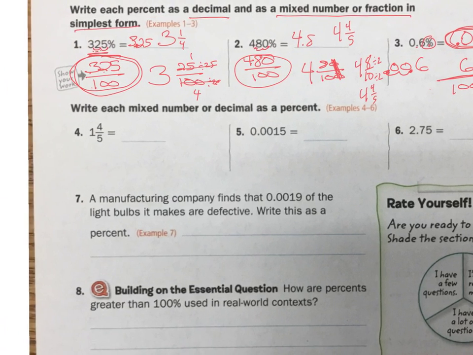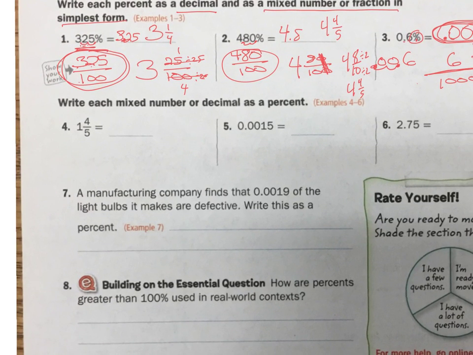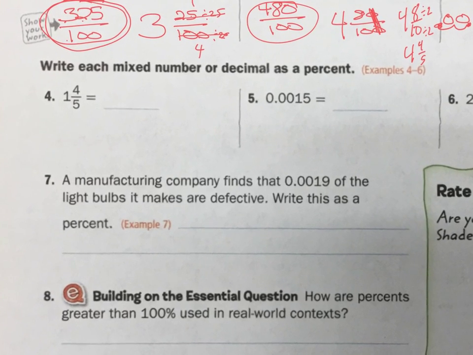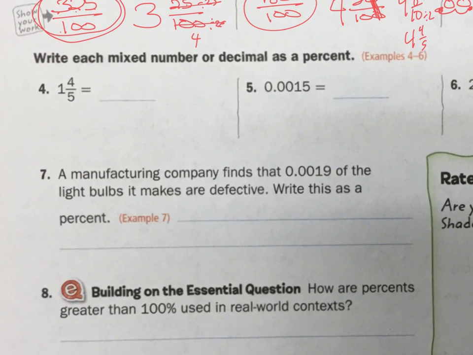All right, let's go here. Now, instead of having a percent, we have some mixed numbers, and we want to write these. Well, we have mixed numbers and decimals. We want to write those as a percent. So let's get 1 4/5 as a percent.